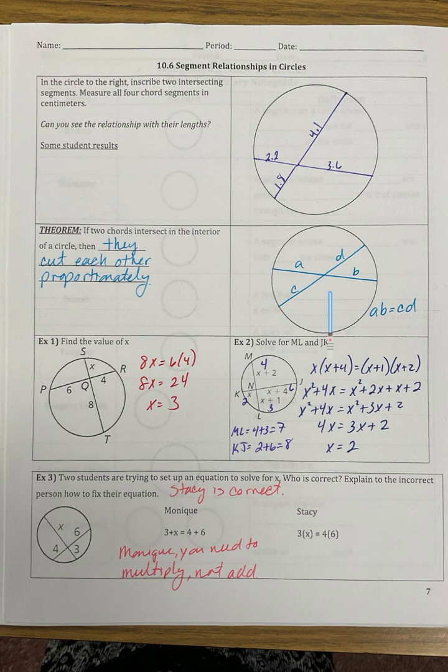Meaning here's one chord, and I said this part is A and this part is B, and here's the other chord, and this part is C, and this part is D. A times B equals C times D. Looking at example 1, going this chord, I get 8 times x. Going across chord PR, I get 6 times 4, and they're equal to each other. So 8x equals 24, and x equals 3.